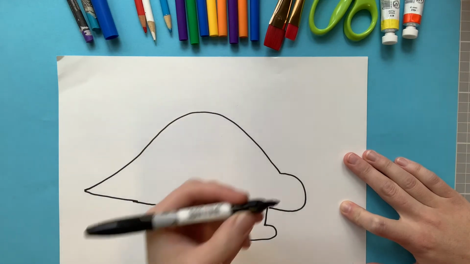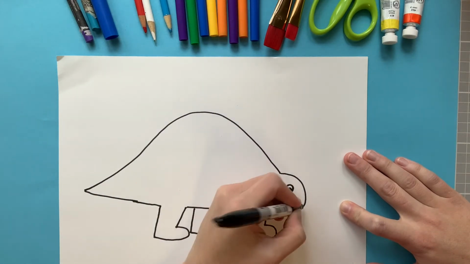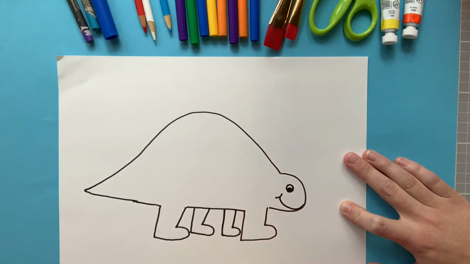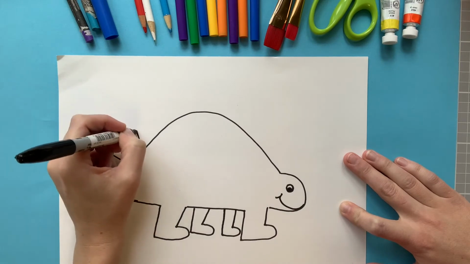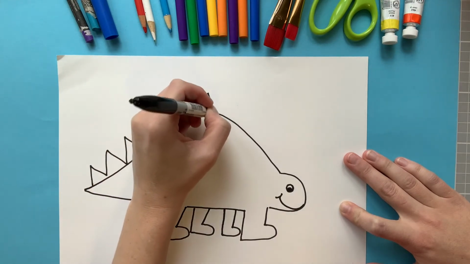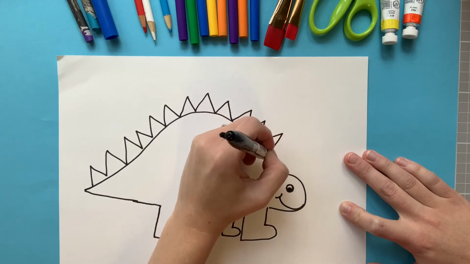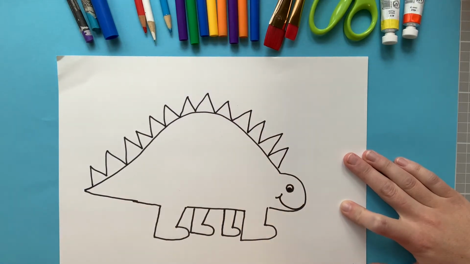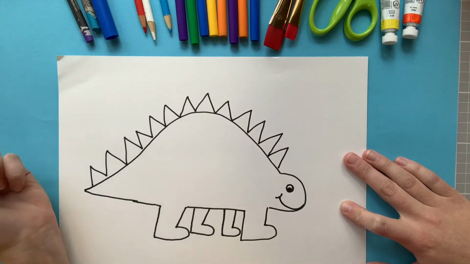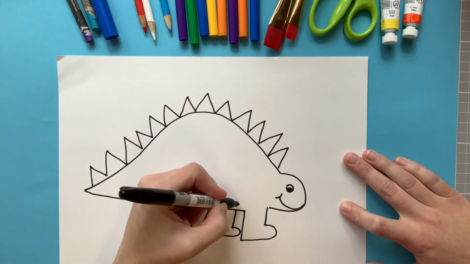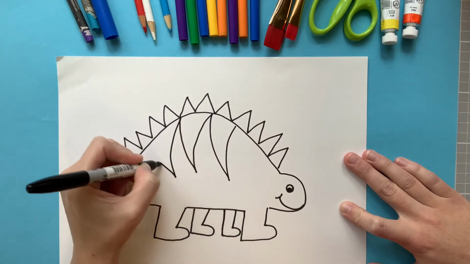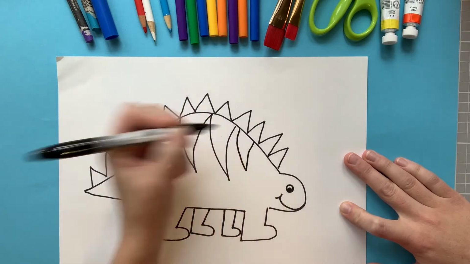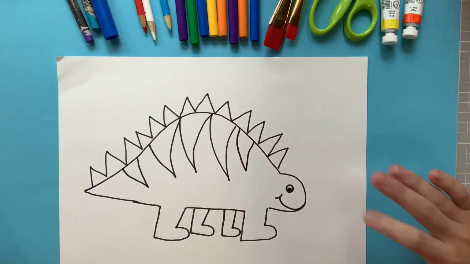My dinosaur needs an eye. I'll make him a happy dinosaur. And maybe some spikies then, because it's a stegosaurus. I always think it's fun to add some patterns on your dinosaur, so maybe some circles or some, since I did spikes up here, maybe I'll just keep going with spikes. I'll add some stripes or something like that. That'll be fun. Okay, so I've got my dinosaur.